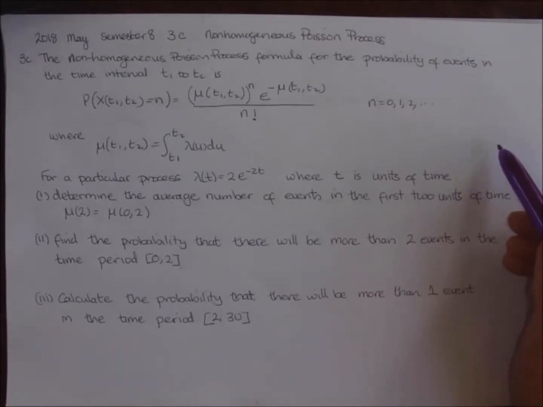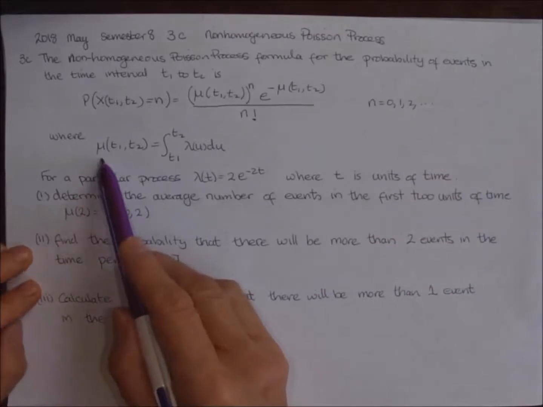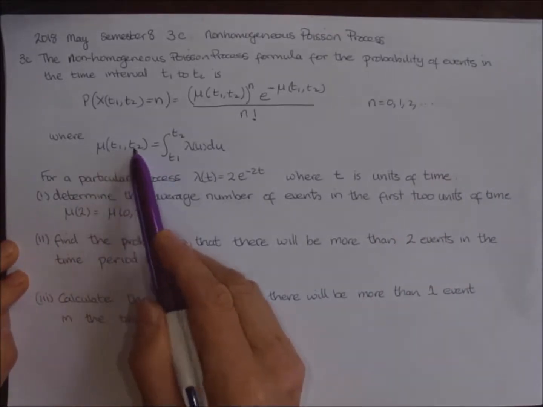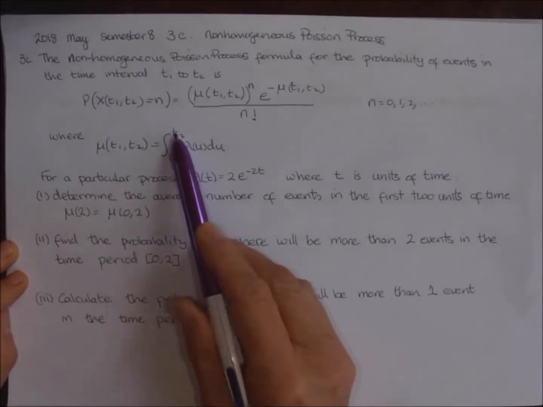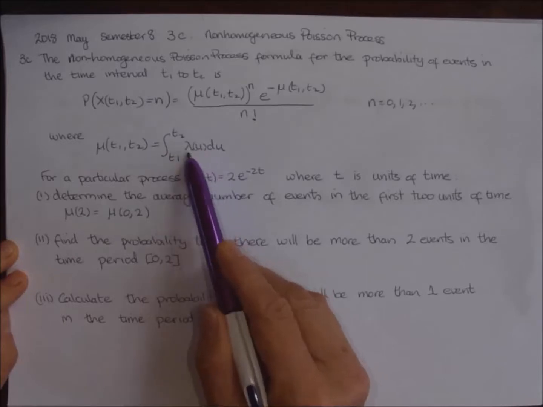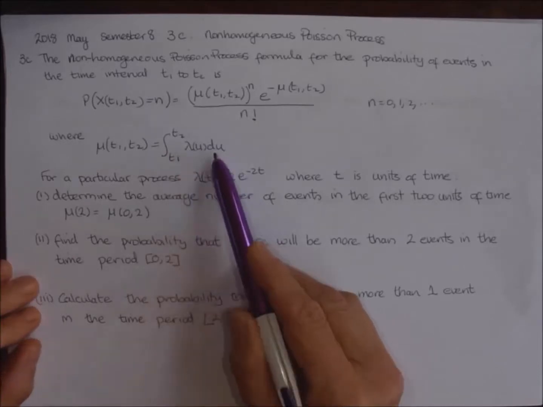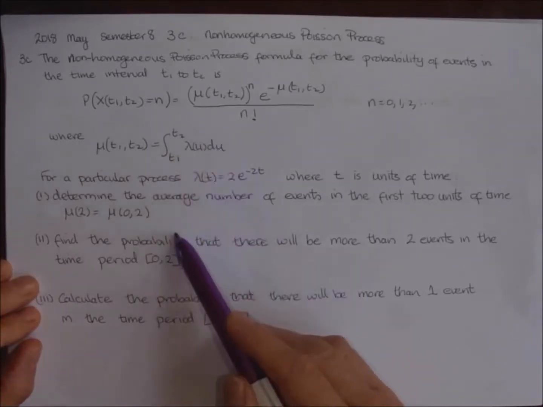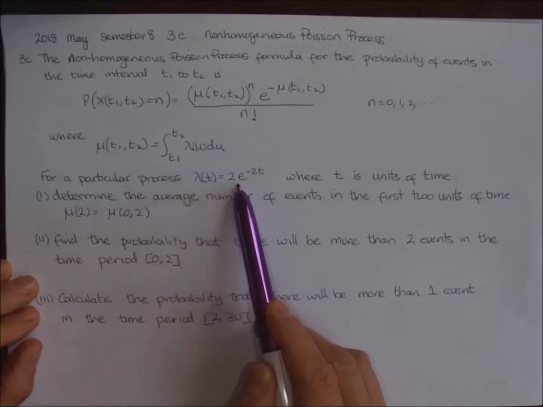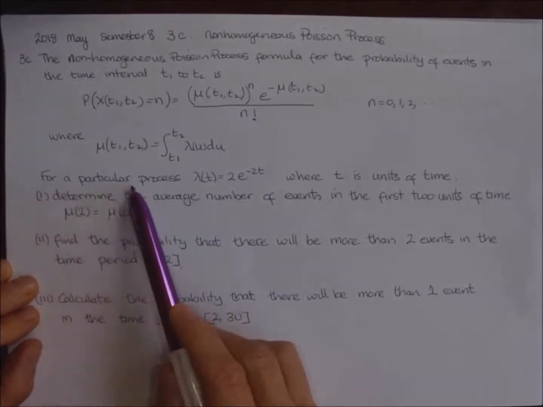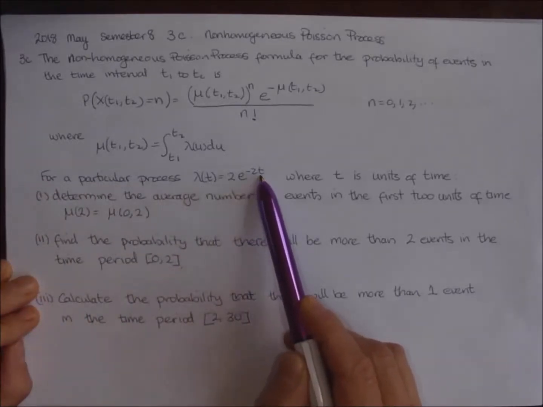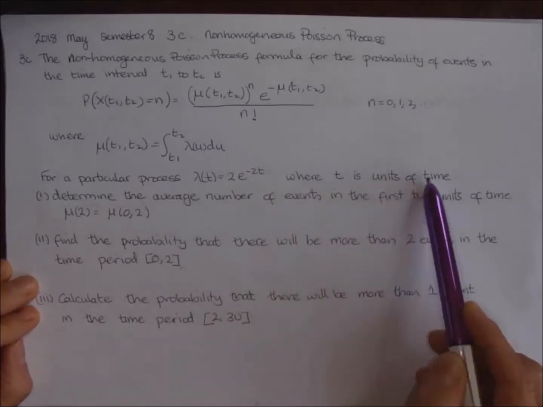That's it, right? And here, to find the average rate of events over a time interval T1 to T2, it's the integration between T1 and T2 of the arrivals rate, or whatever the average rate of occurrences over time, and u is a dummy variable. And this lambda u here, this is lambda t in our question. So for a particular process, lambda t equals 2e to the minus 2t, where t is in units of time.